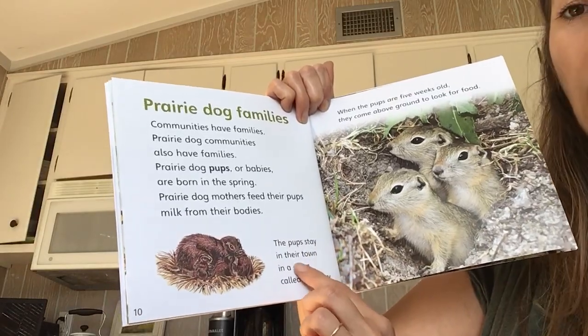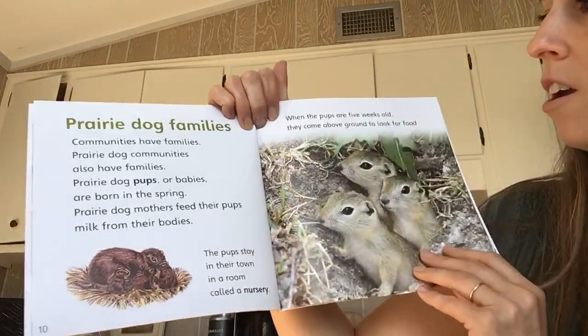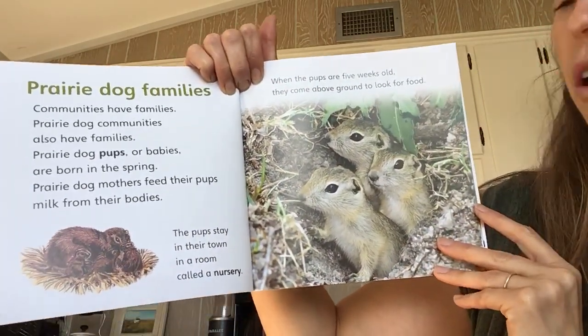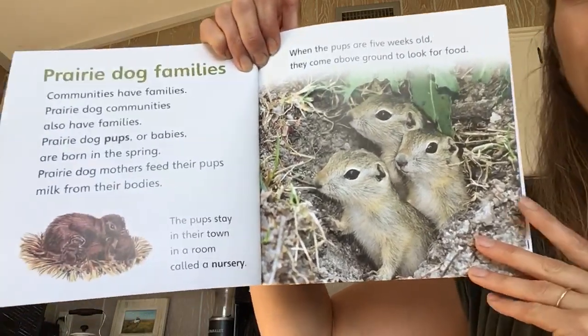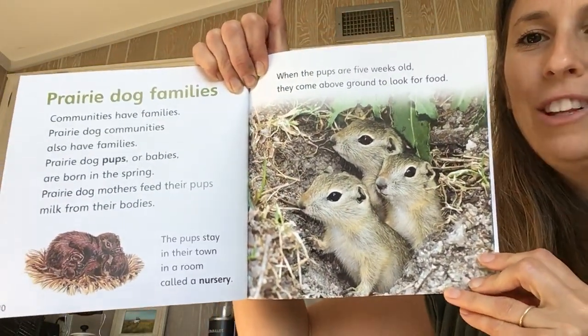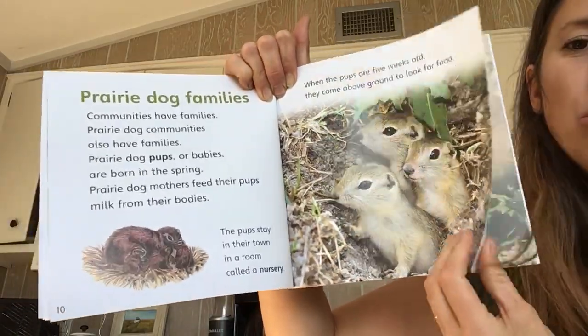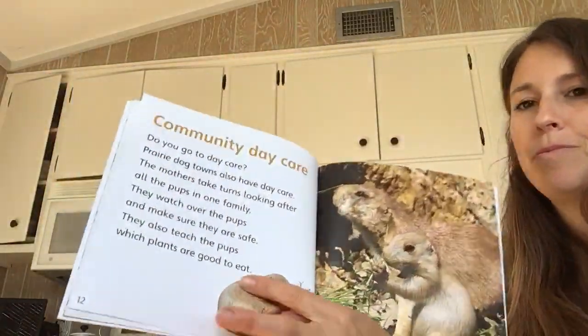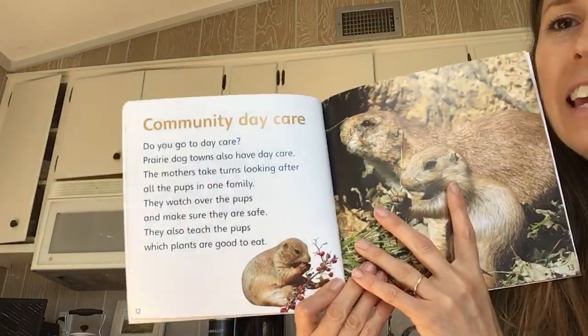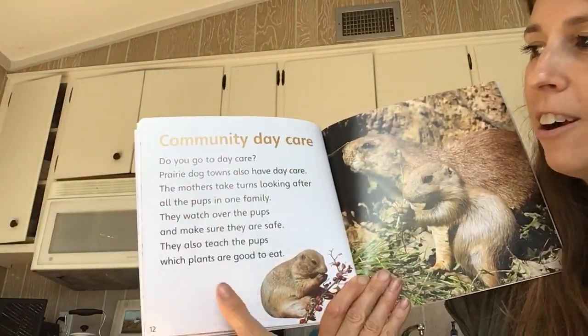And then there's our little caption telling us about the picture. When the pups are 5 weeks old, they come above ground to look for food. Oh, look at that photograph. Those sweet little pups. Okay, our next heading is community daycare.